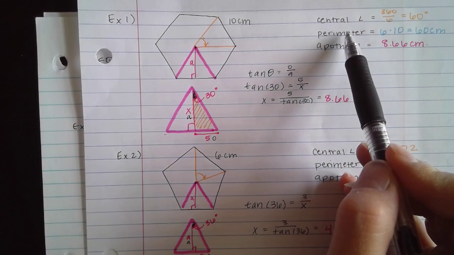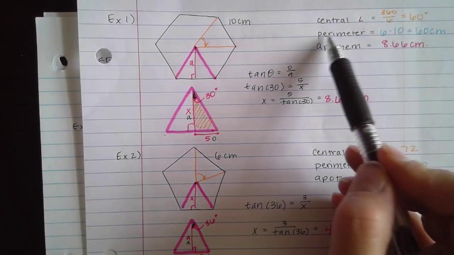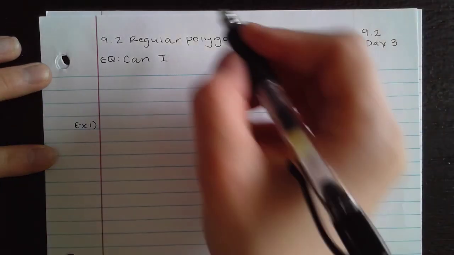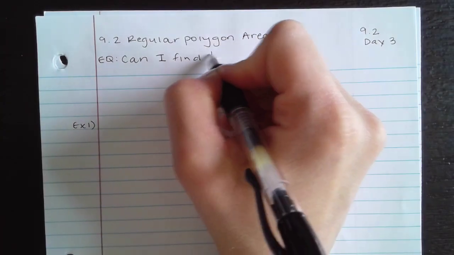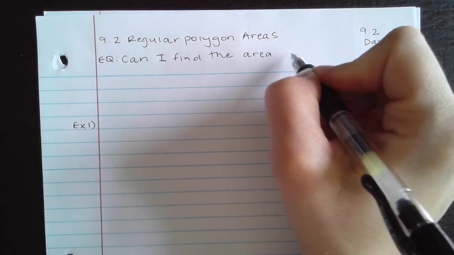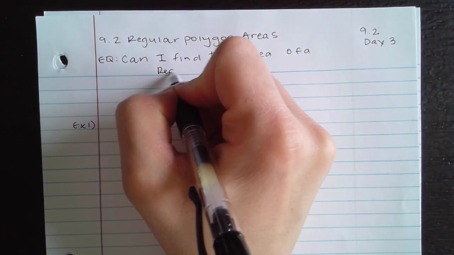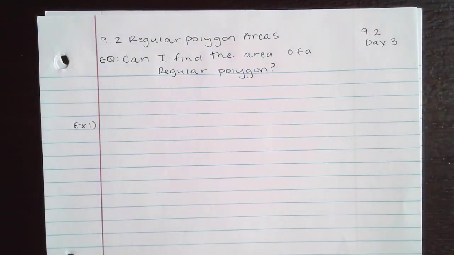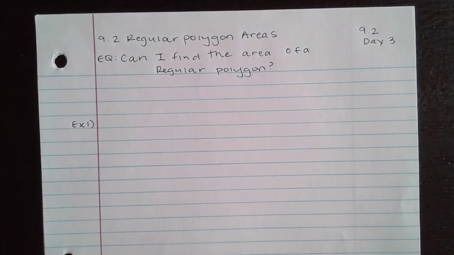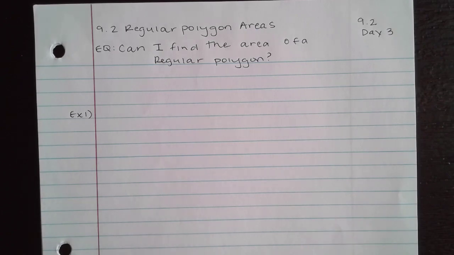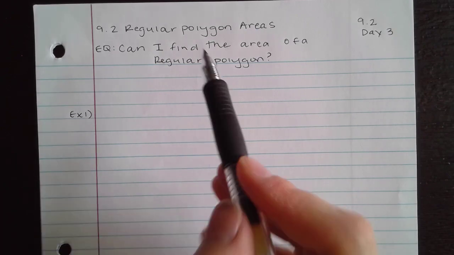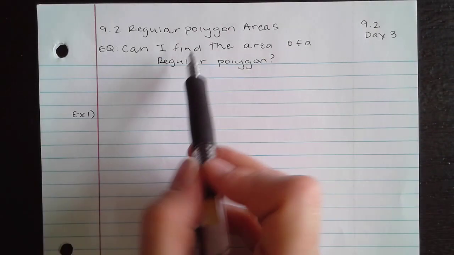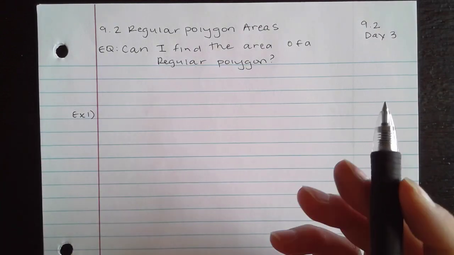And I said that those are important because today we're going to find the area using the perimeter or using the apothem. So our essential question is, can I find the area of a regular polygon? And specifically any polygon that's a 5-sided figure or bigger, because we can find the area of a regular triangle, which would be an equilateral triangle, or a regular quadrilateral, which would be a square. So we're going to talk about regular polygons that are bigger than 4 sides.